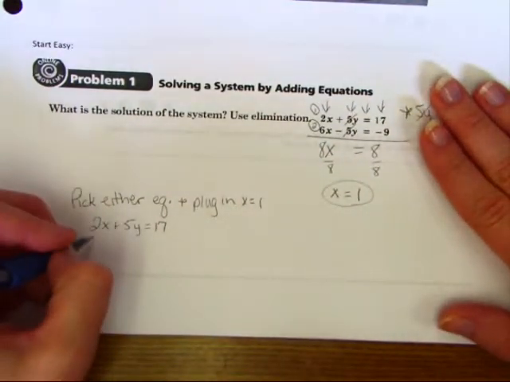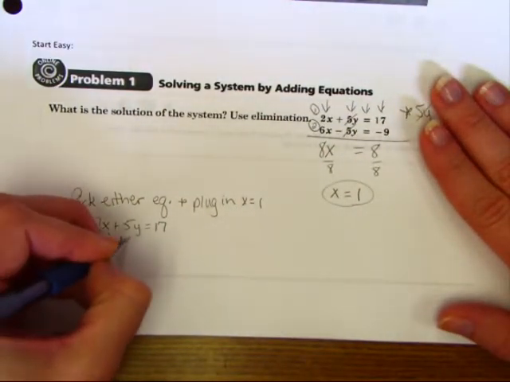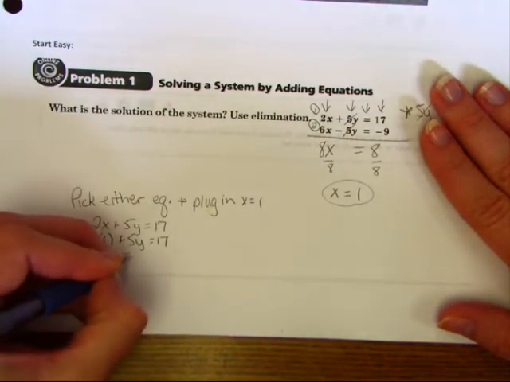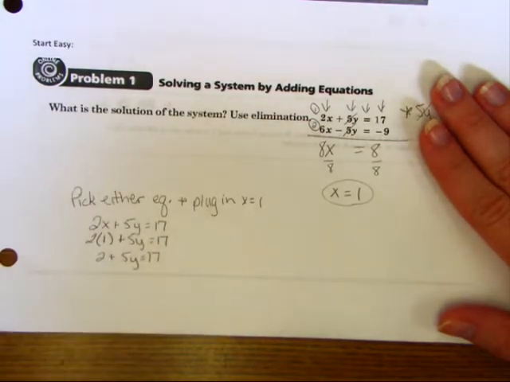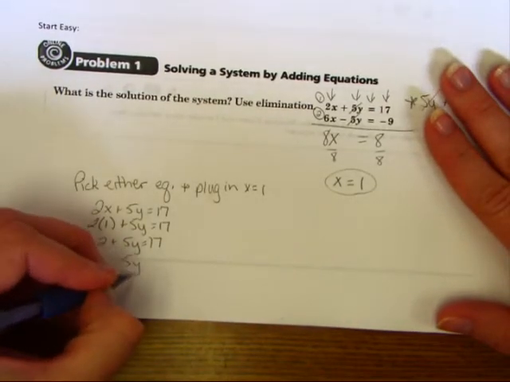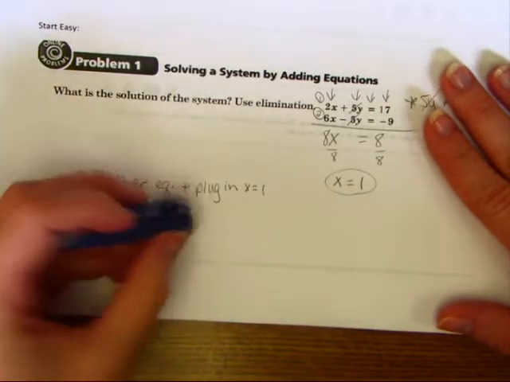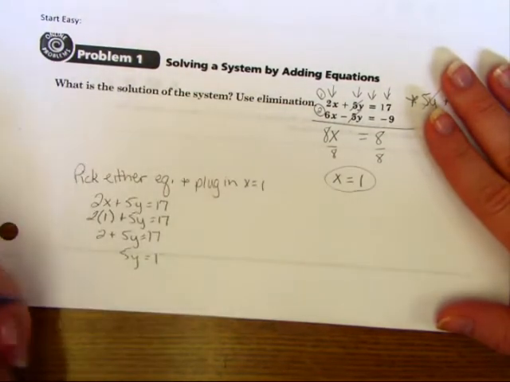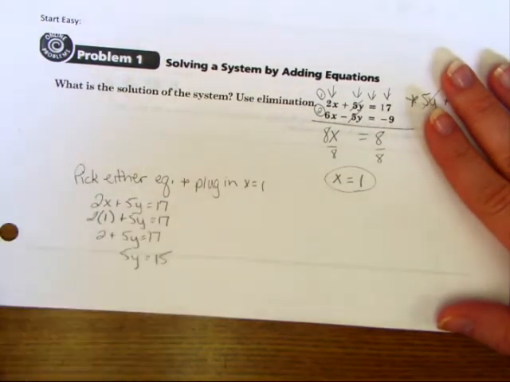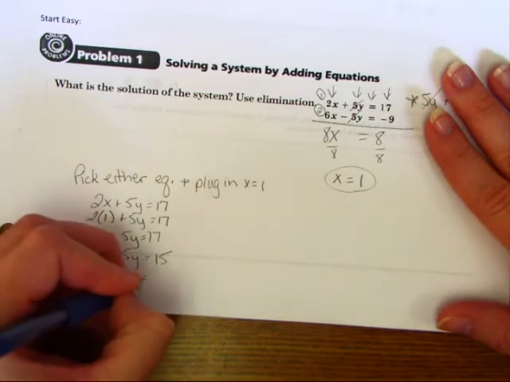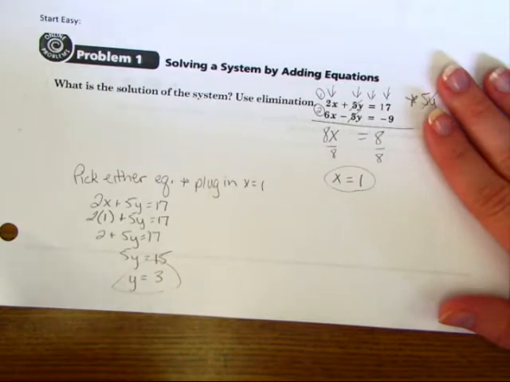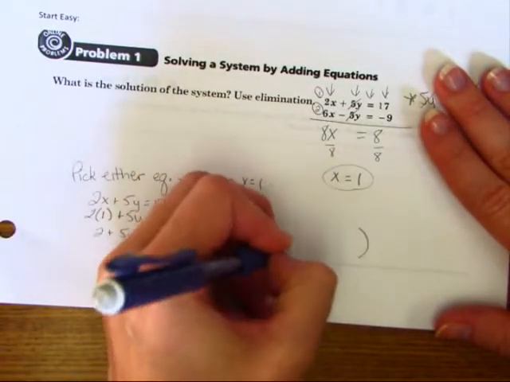Okay, plug in the 1, so 2 times 1 plus 5y equals 17. That's 2 plus 5y equals 17. Take the 2 over. When you take the 2 over, 5y equals 17 minus 2, which is 15. And y, when you divide by 5, is 3. Boom, right? Basic algebra skills. We write our answer: 1, 3.